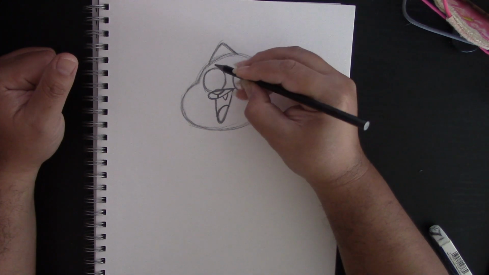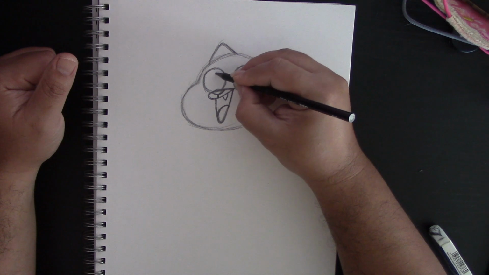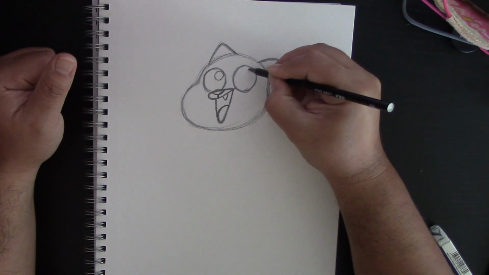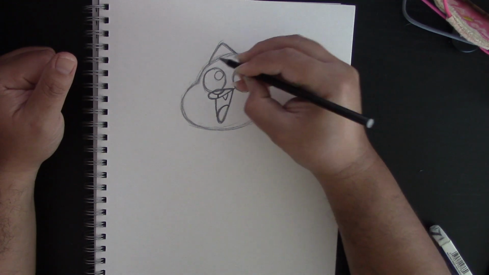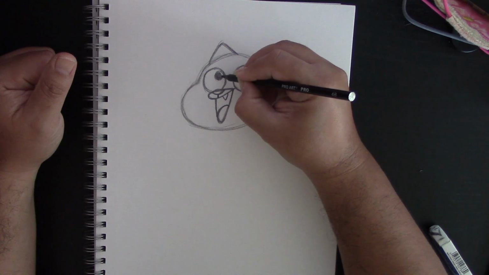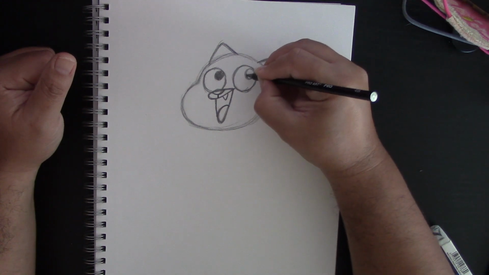Right there. And inside the eyes, we're going to draw 2 black circles that are looking up. And since it's black, we can color these in nice and dark. Just like that.